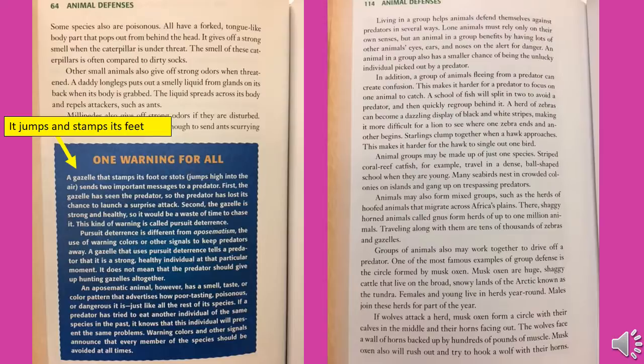Now for page 114, I'm going to skim the text and I'm going to look for the word gazelle. And as I'm looking, I don't see it in the first paragraph or the second paragraph or the third paragraph, but there in the fourth paragraph I see the word gazelle. So I'm just going to read that paragraph. So paragraph 4 on page 114.